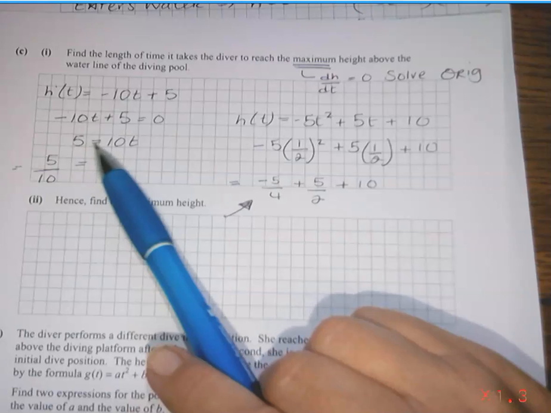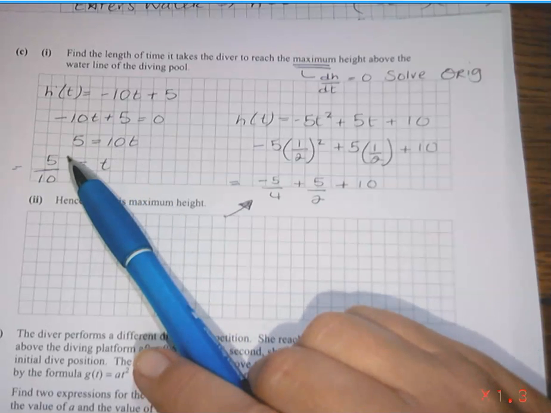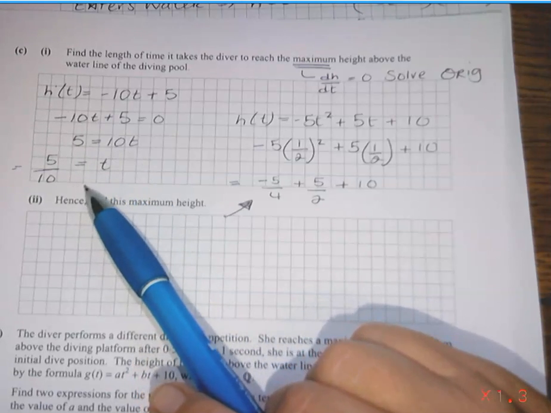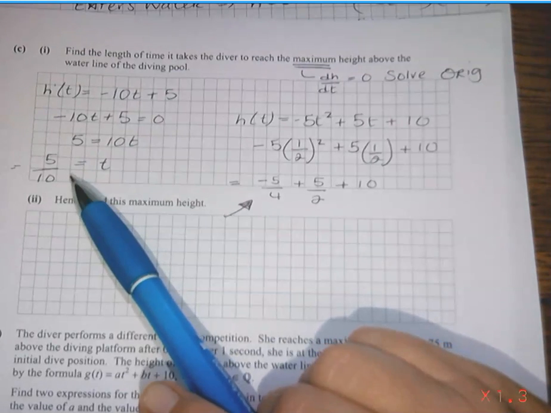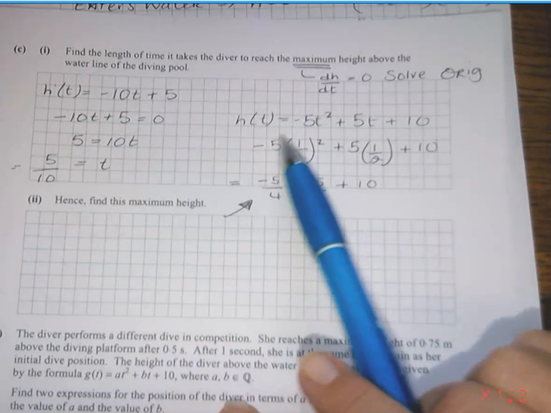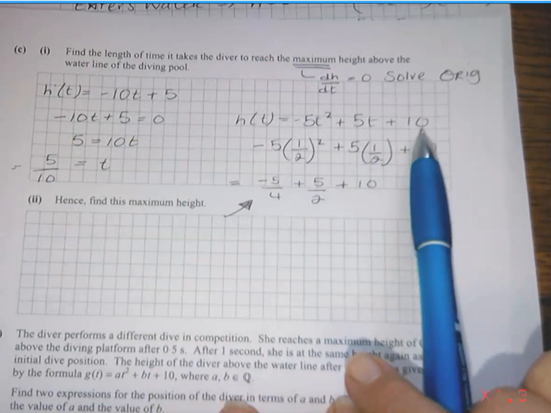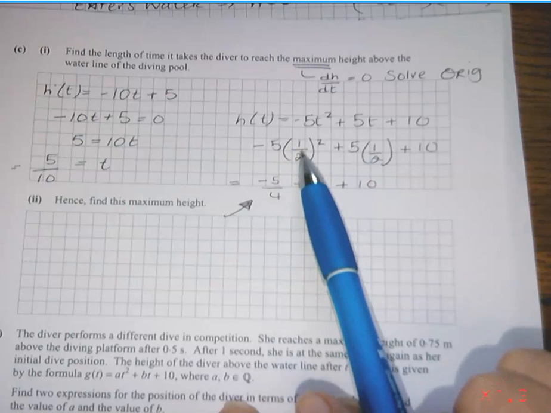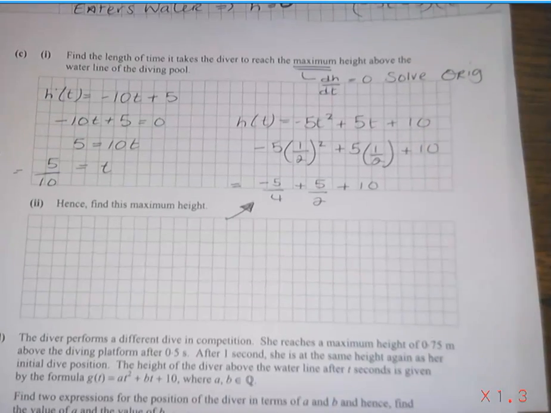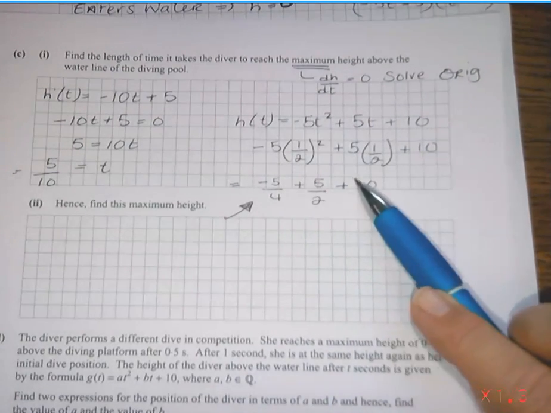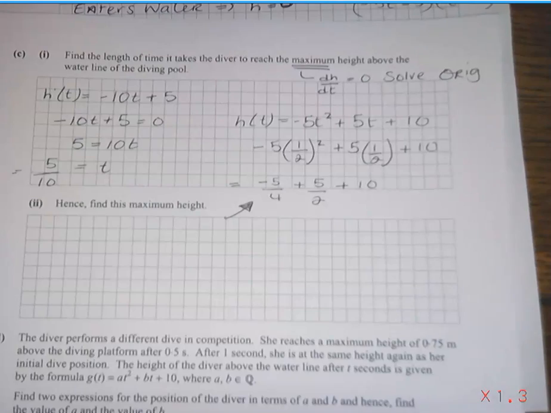Move stuff around, so you're getting 5 is equal to 10t. So your t is equal to 5 divided by 10. So your t is equal to a half. Right? You are then going to plug the half back into the original. So instead of writing down t's in the original, you are going to plug in a half. So when you plug that in, you get minus 5 over 4 plus 5 over 2 plus 10. Plug that into your calculator and you will get the maximum height. Okay, so this part is the answer for finding the maximum height.